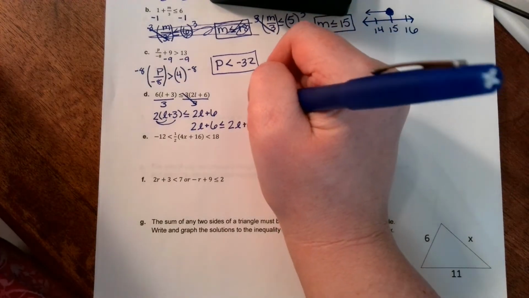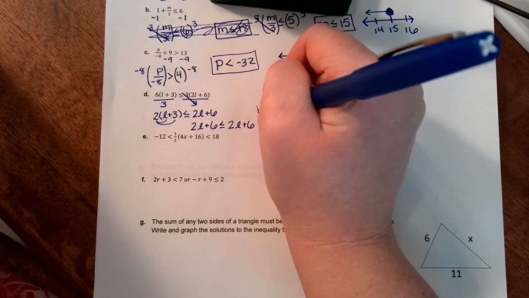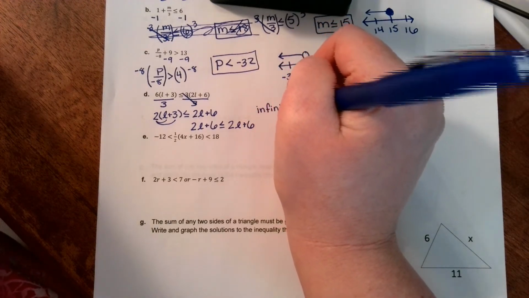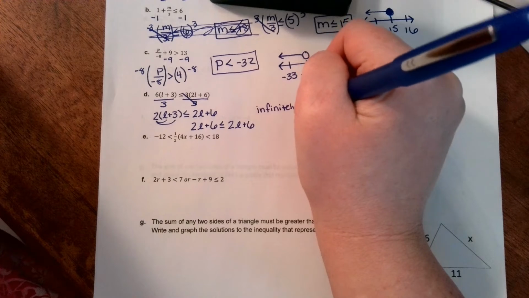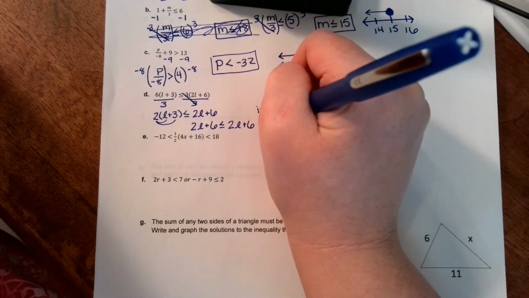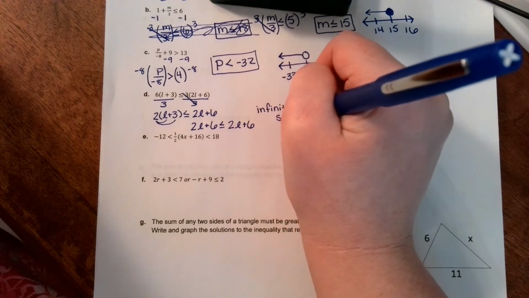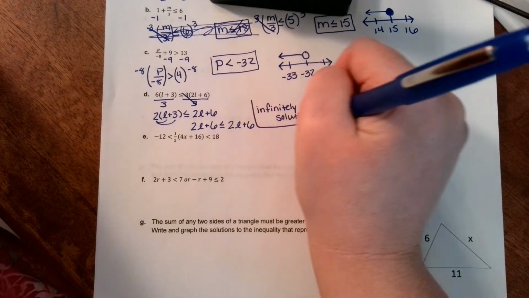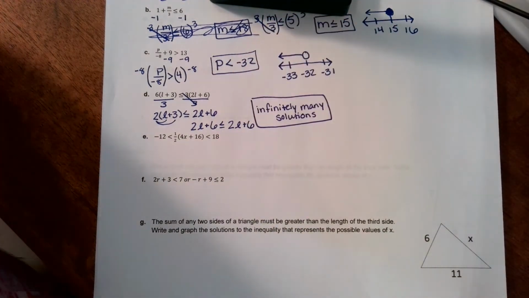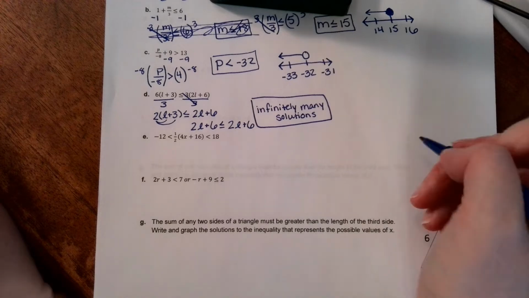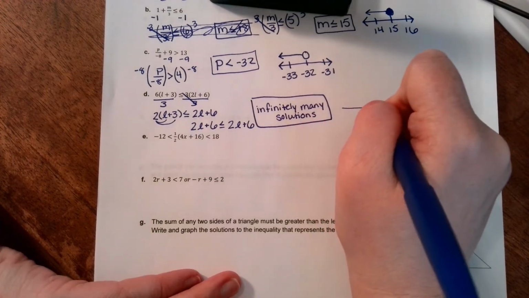So this is going to have infinitely many solutions.